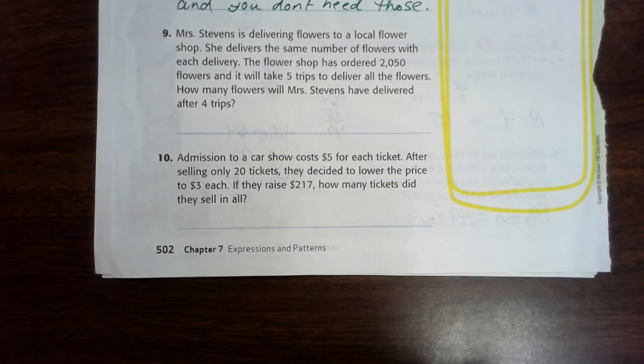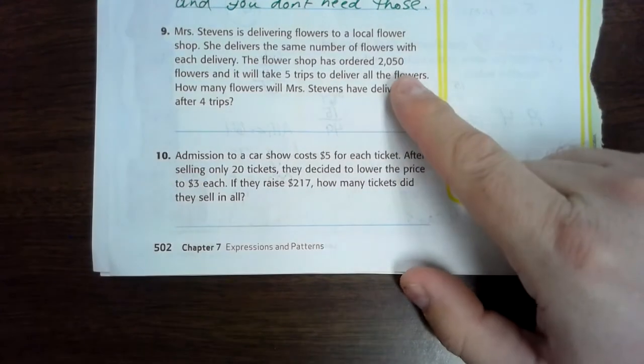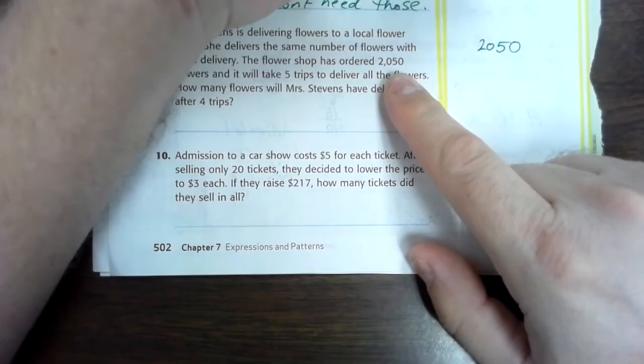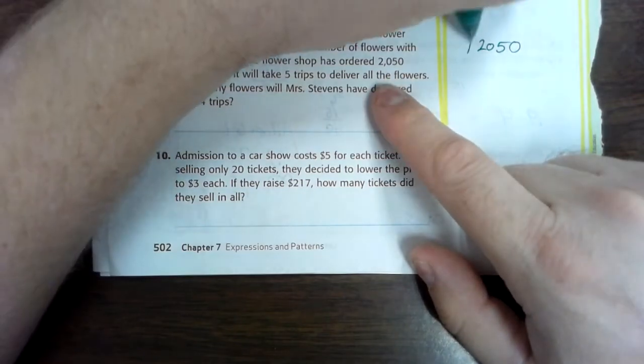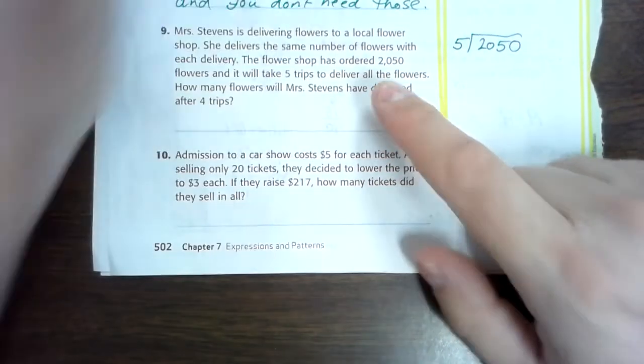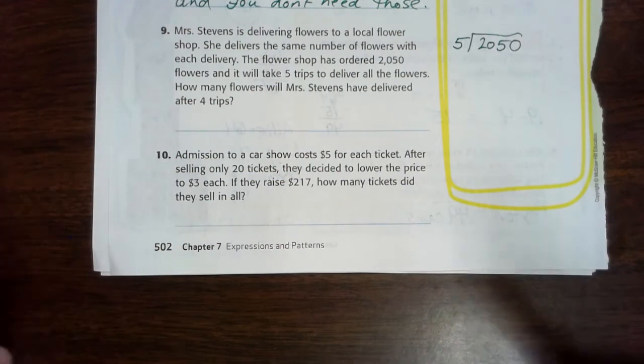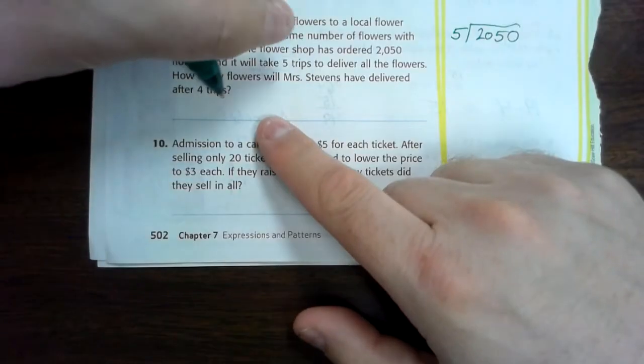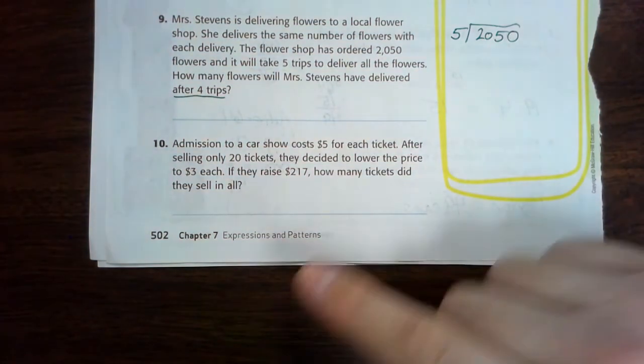So what we need to do here is say, well, let's take 2,050. That's the total amount of flowers, and it's going to take 5 trips. So we're going to divide that up, and that's going to tell us how many flowers they can deliver in each trip. But the question is after 4 trips. So that's what we've got to remember, that it's after 4.